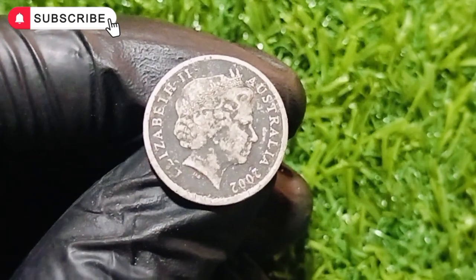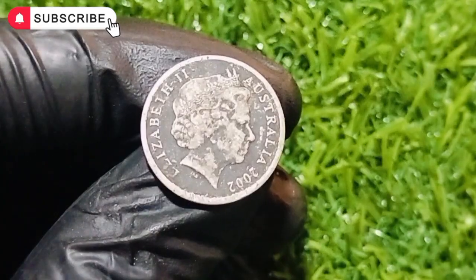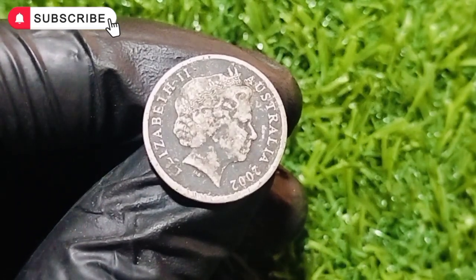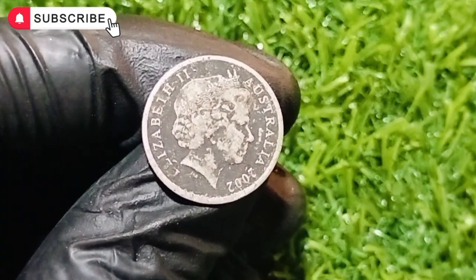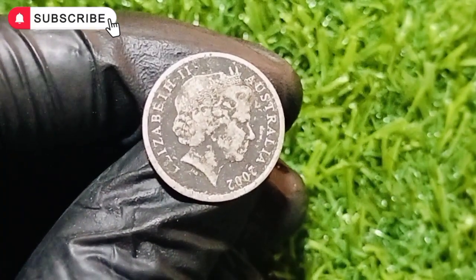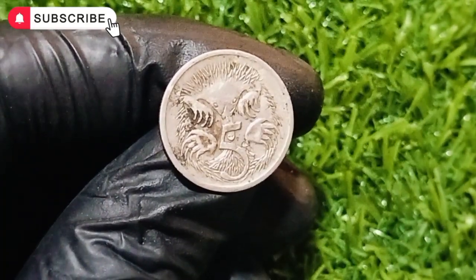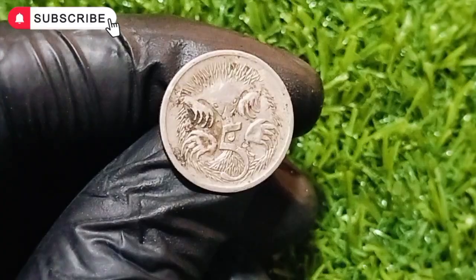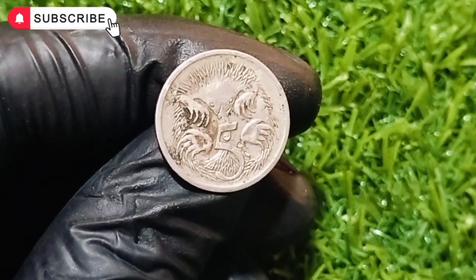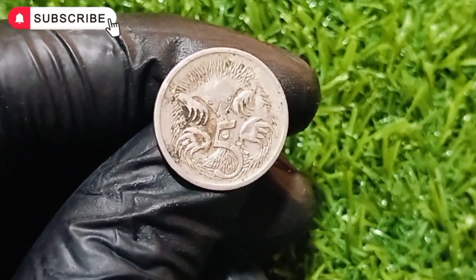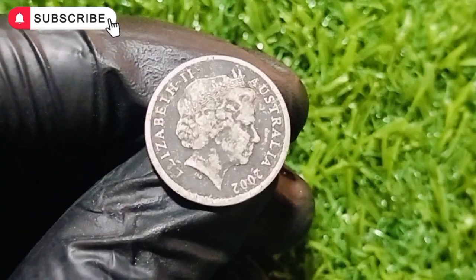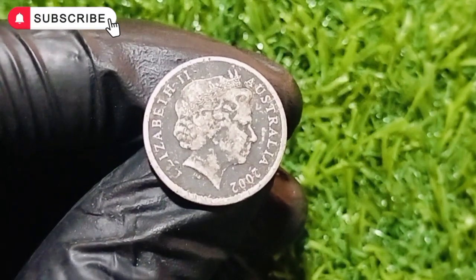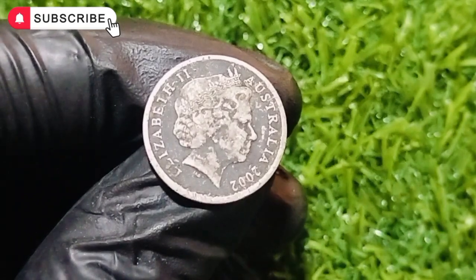The 5 cents Australia 2002 coin is a small but historically and culturally significant piece of Australian currency, produced by the Royal Australian Mint as part of the standard decimal currency system that was first introduced in Australia on the 14th of February 1966, when the country transitioned from the old pounds, shillings, and pence system to the modern dollar and cent structure. The Australian 5-cent coin is one of the smallest denominations still in circulation today, both in terms of size and face value, and it has been an essential component of everyday transactions for decades, even though inflation over the years has reduced its practical purchasing power.